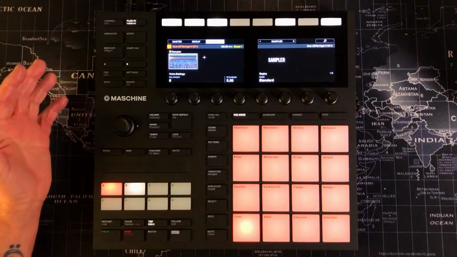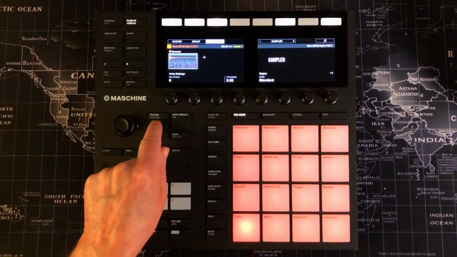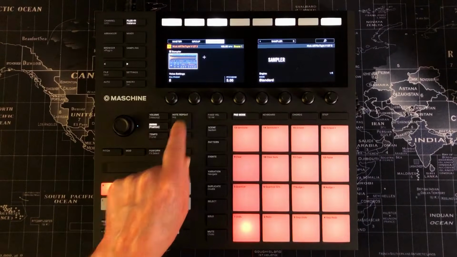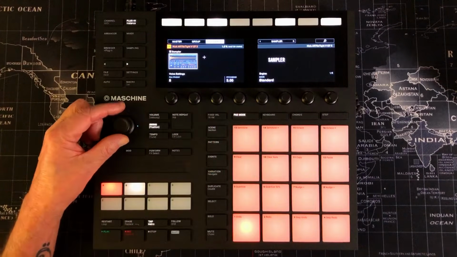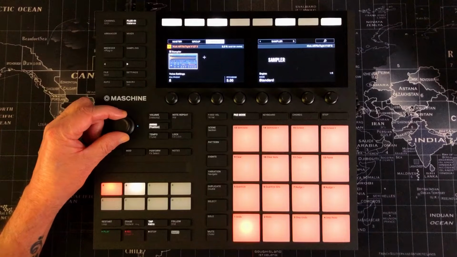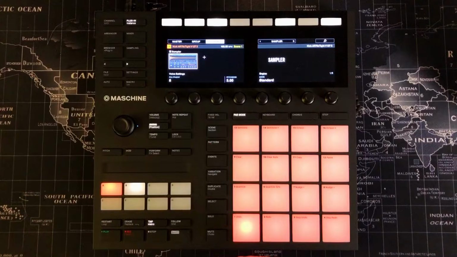These three buttons are really important, okay? You're going to find these really useful. Swing, obviously. If we push swing, you will see that when I turn the 4D encoder, the swing rate will change. See, master swing. We can leave it on 0, but you can set it to whatever you want, or you can wait till your beat's playing and then set it.